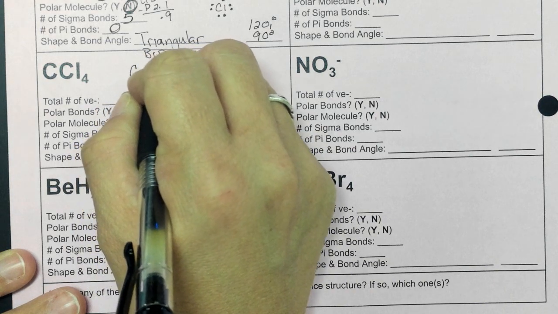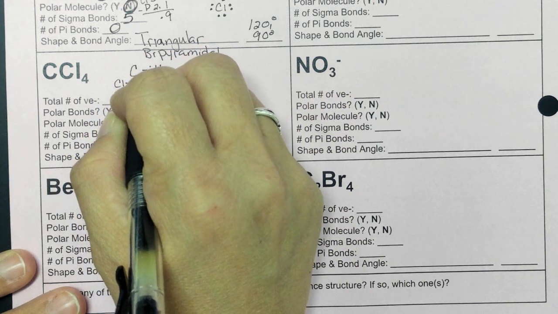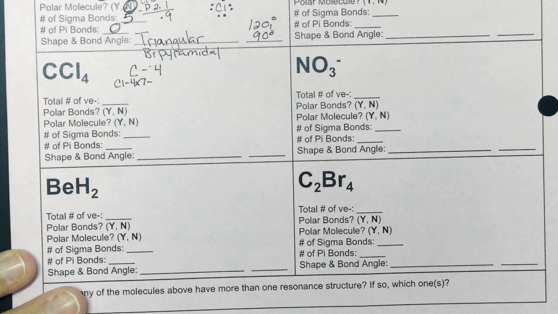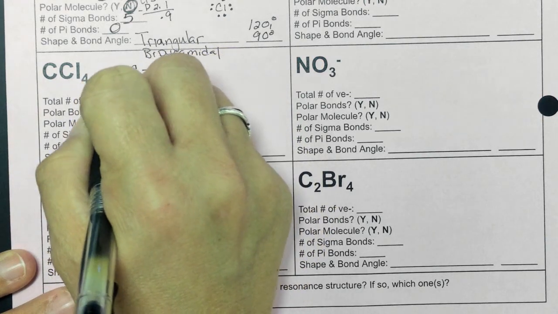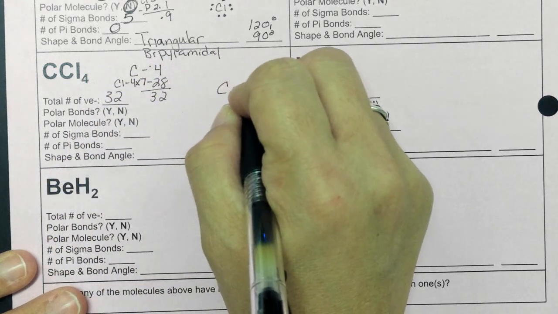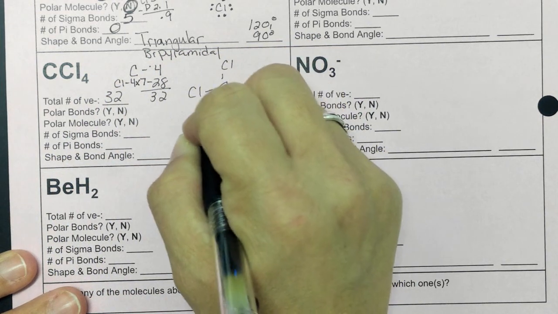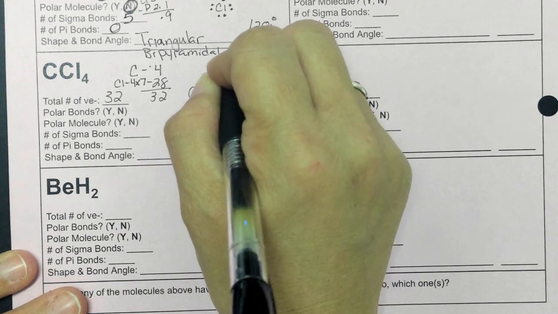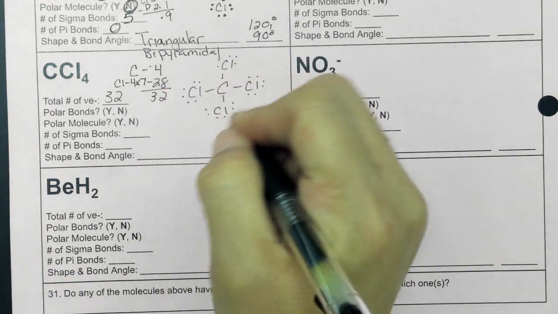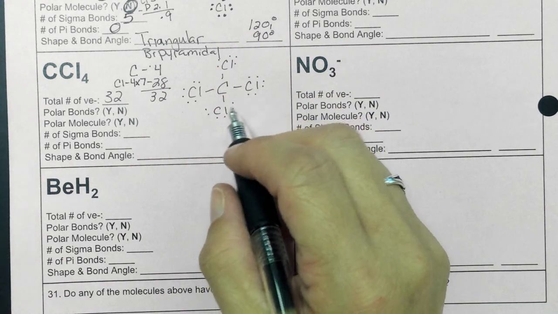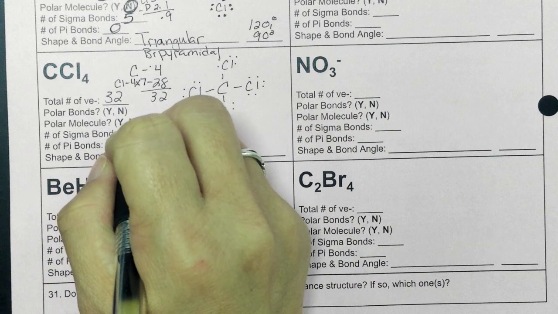Carbon tetrachloride has 4 valence electrons from carbon, and chlorine, there are 4 atoms times 7 valence electrons each, for a total of 28. So add those together and you have 32 valence electrons. Because all 4 of these atoms being chlorine around the outside, they're going to all cancel each other out. And so the molecule itself is going to be nonpolar.